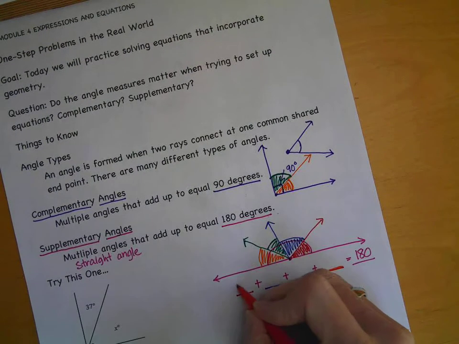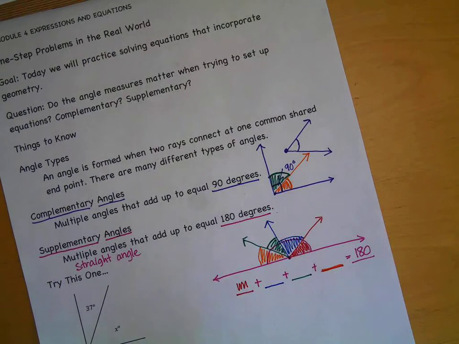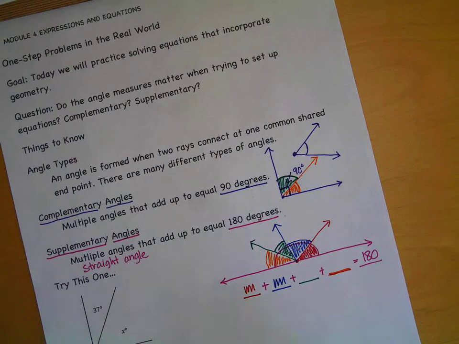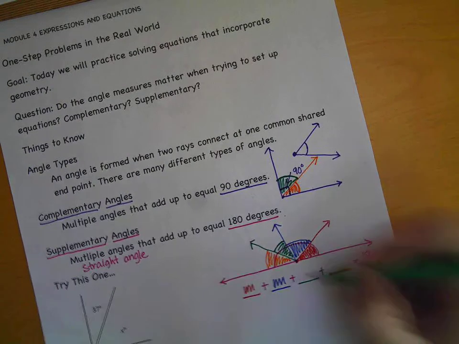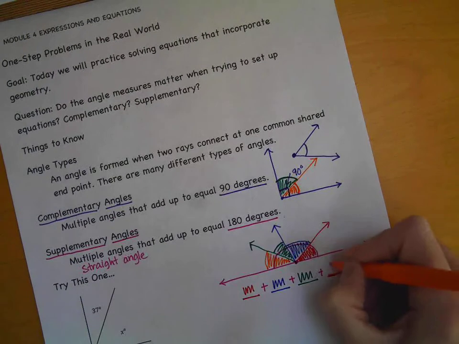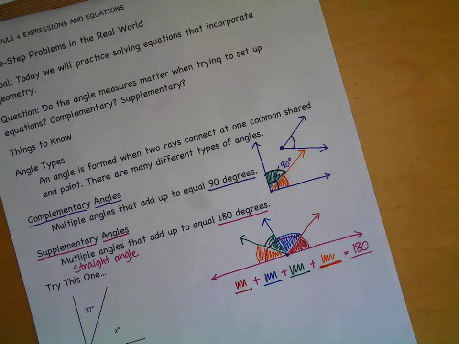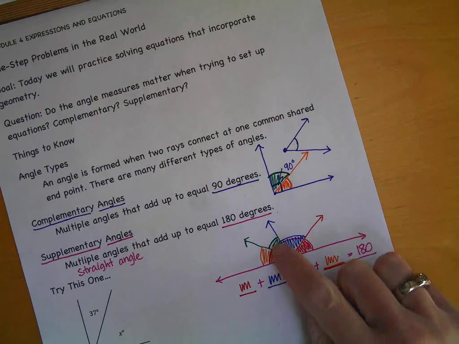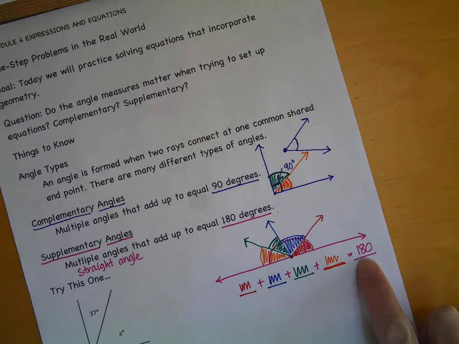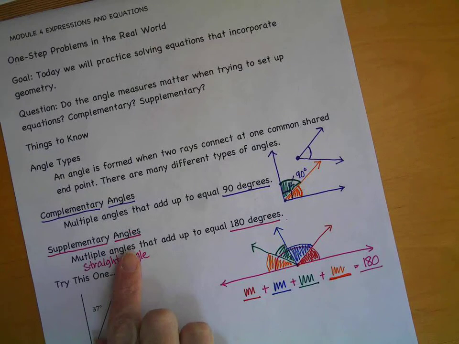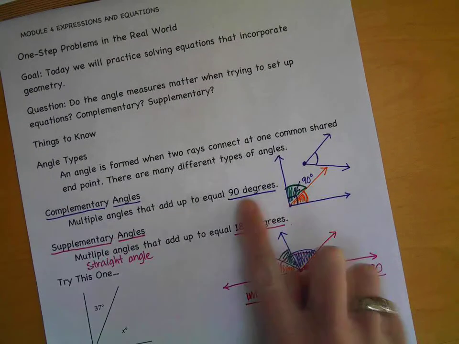So we're saying that red plus blue plus green plus orange all equal 180 because it's a straight angle. And if you look at our picture, that is true. So we have this red one plus this blue one plus this green one plus this orange one all equal 180. Okay? And so that's what you need to know about supplementary angles.